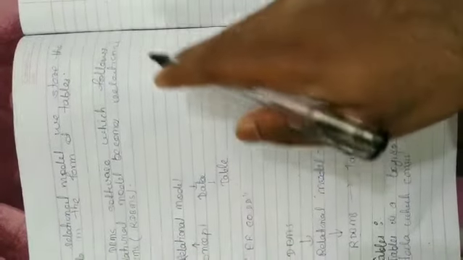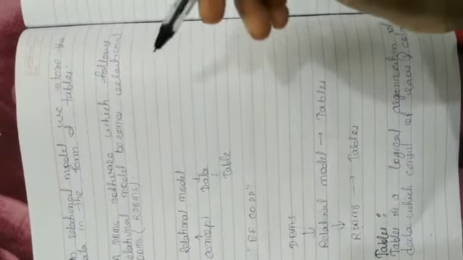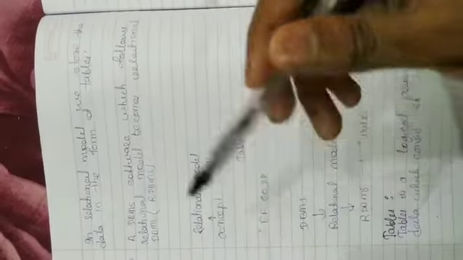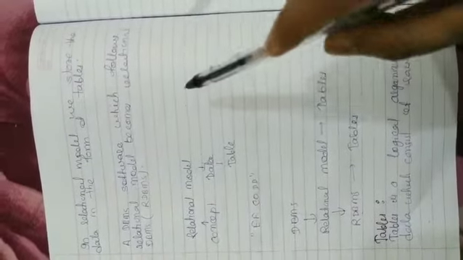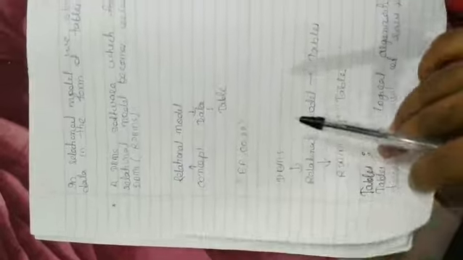A DBMS software which follows the relational model becomes a relational DBMS, that is, an RDBMS.